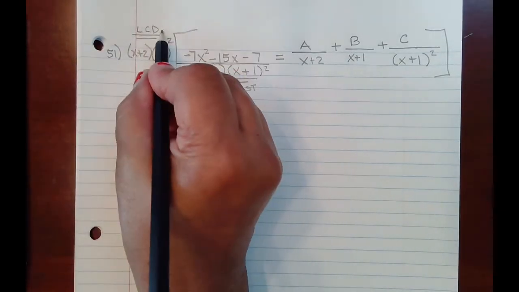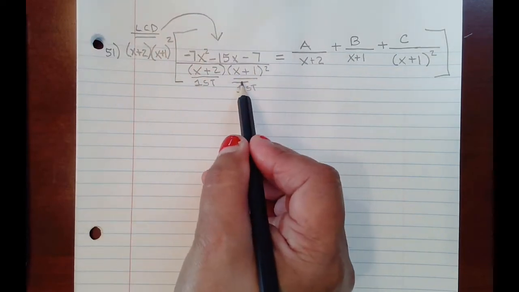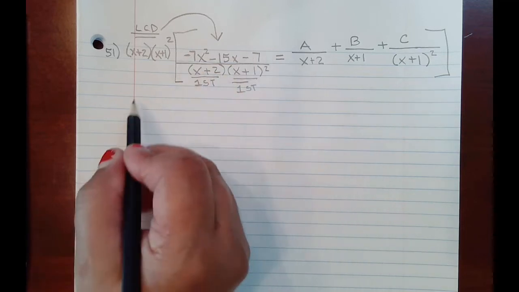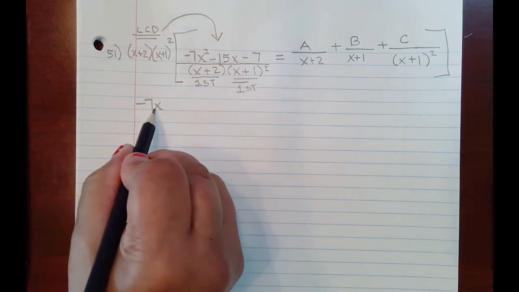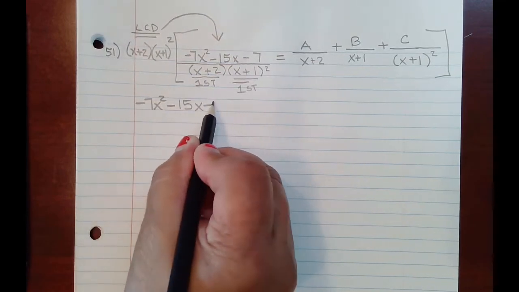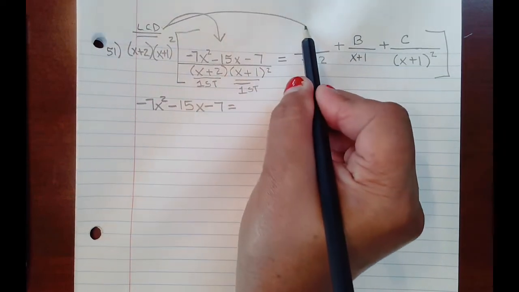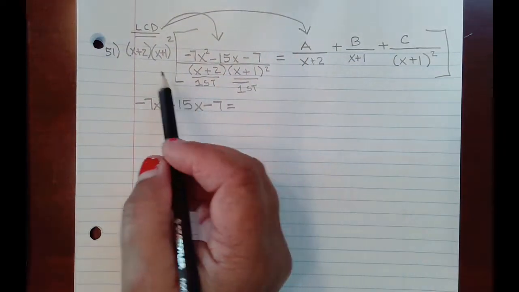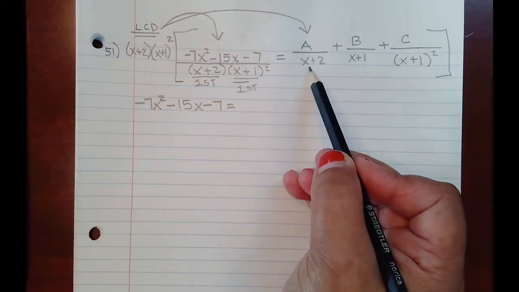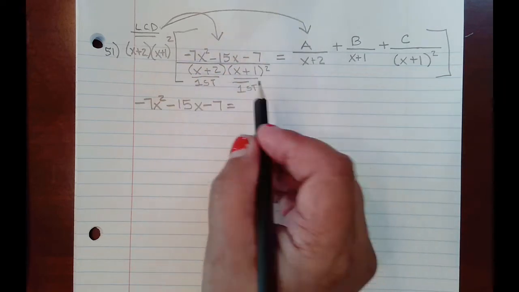So when you multiply this LCD by the first fraction, it kicks out the entire denominator because it matches. And what you're left with is everything in the numerator: negative 7x squared minus 15x minus 7. Then when you multiply the LCD by A, the x plus 2 in the LCD cancels with the x plus 2 in the denominator, leaving you with A times x plus 1 squared.